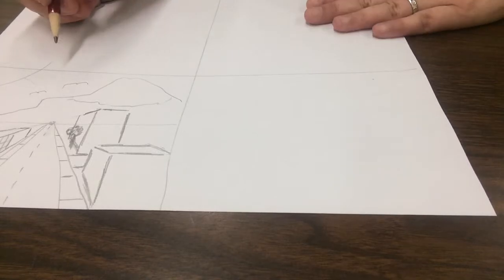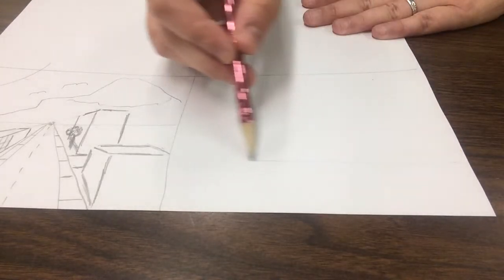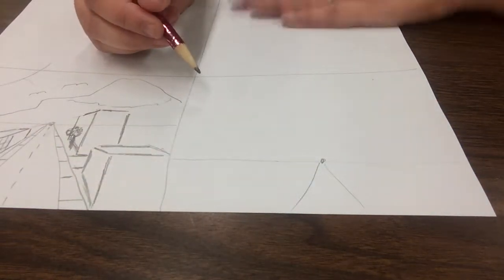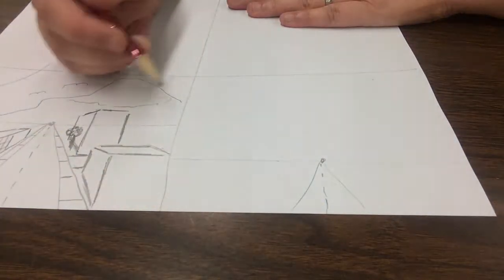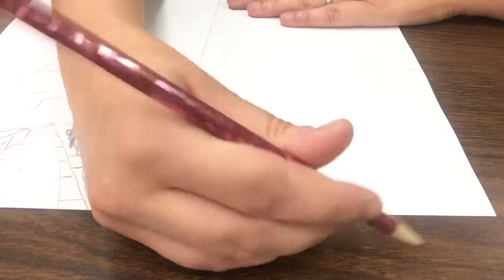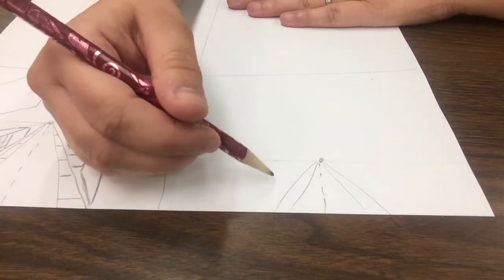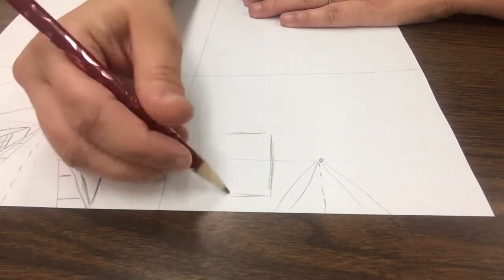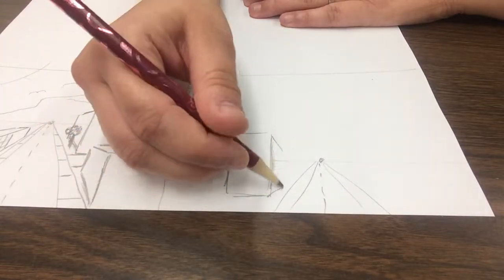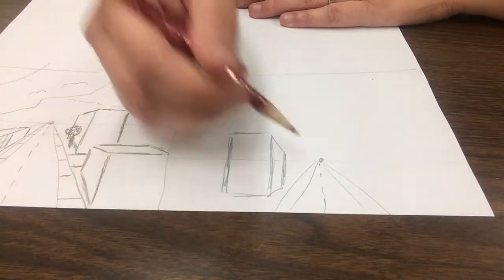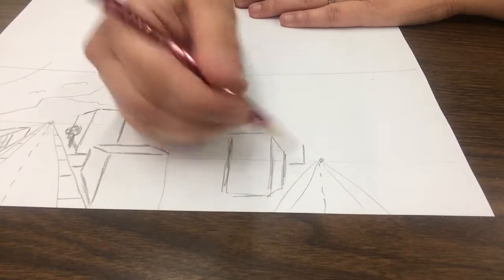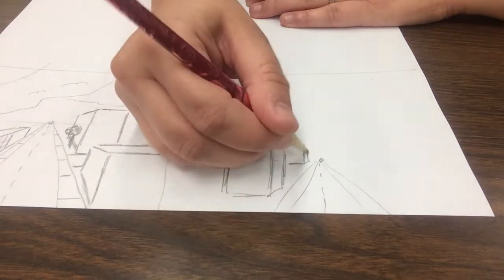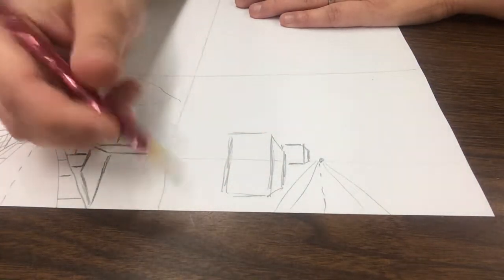So now I'm going to make my horizon really low. And sidewalk, and I'm going to make my buildings really tall. Skyscrapers. Unless you're doing a floating city, just need to make sure that the base of the building is below the horizon line.